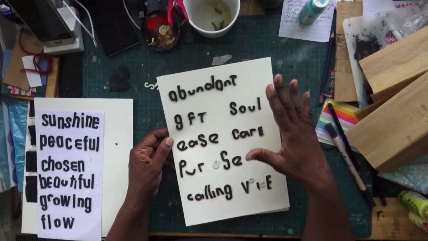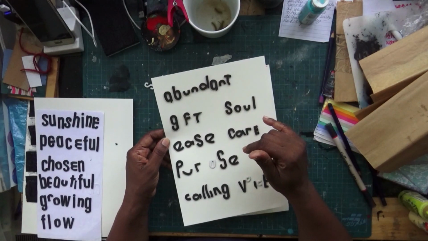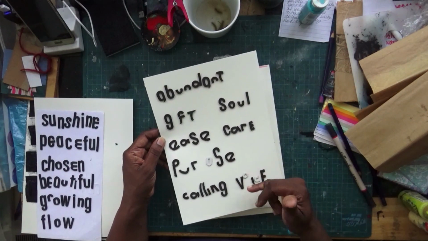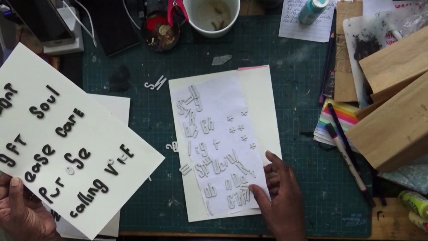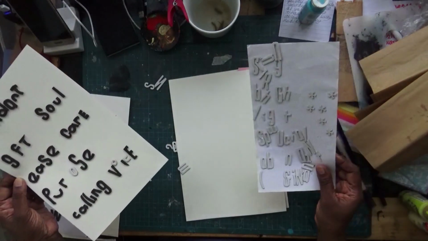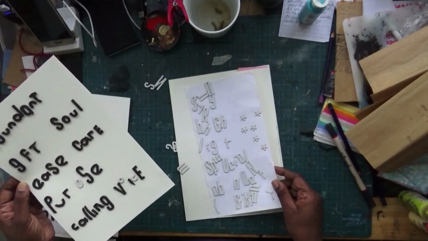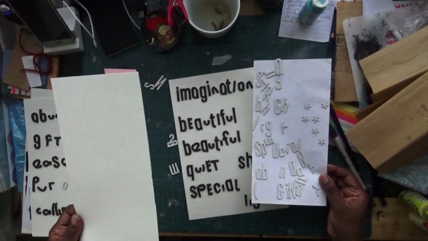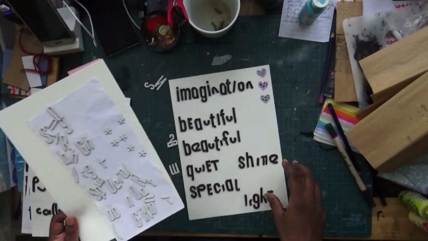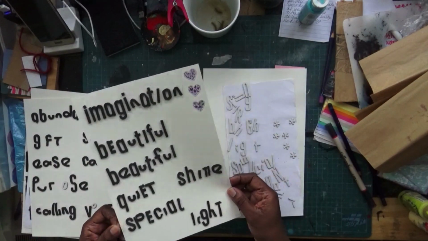So I've gone through and spelt out all the words that I want, and as I say, where I don't have the letter, I've improvised. And this was what was left. Oh no, this was actually some words that got messed up, and this one, all the words are there, so that's fine.